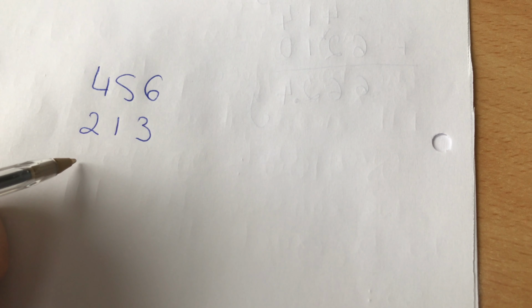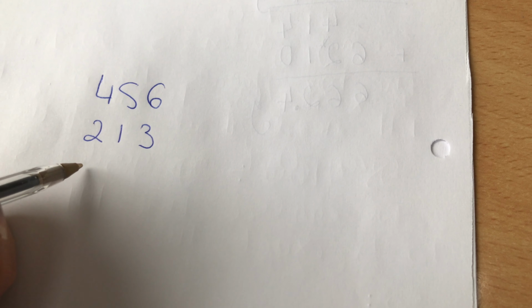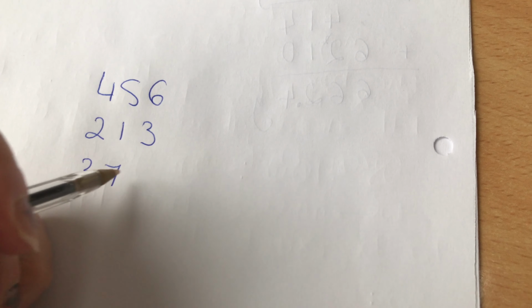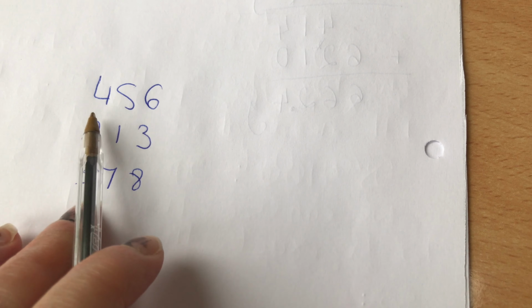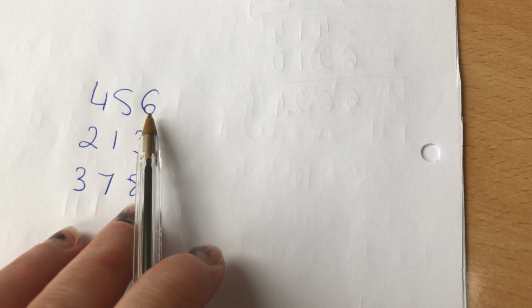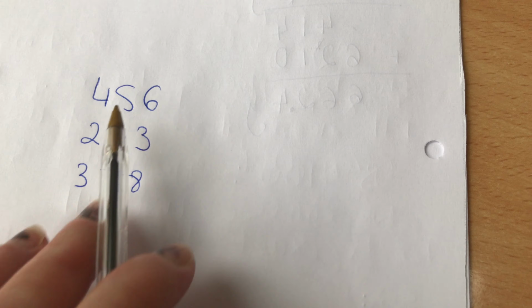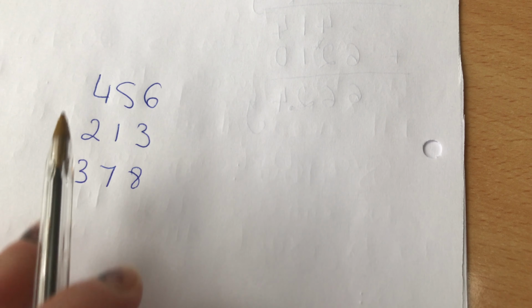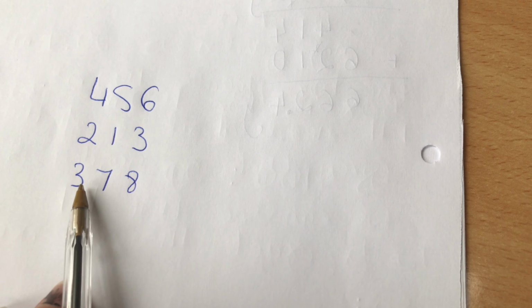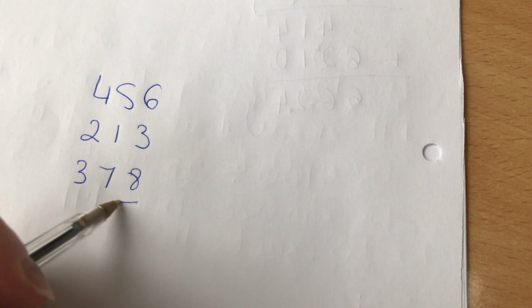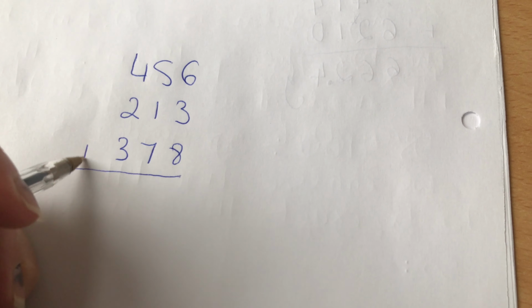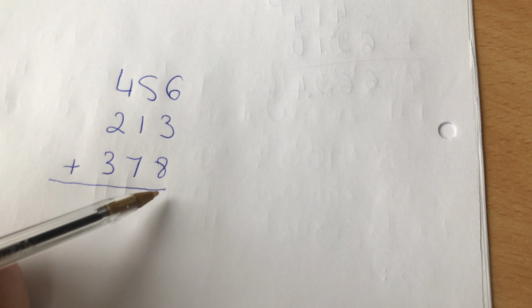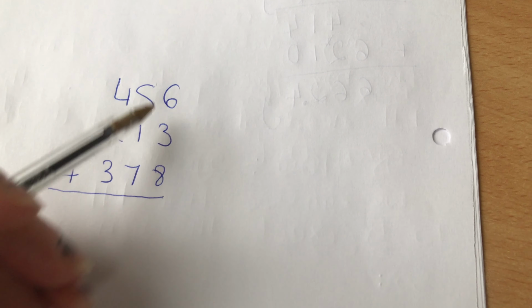And on the Monday, we'll say 378. Okay, so as you can see, I'm lining up those. I've got my units in my units place, my tens in my tens, and my hundreds in my hundreds. All right, so put a line underneath and an addition sign. So again, as I said, start from the right, always start from the right.